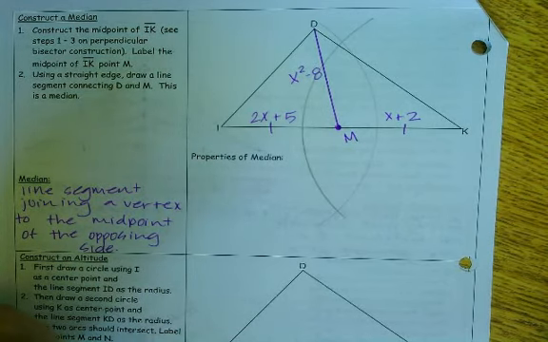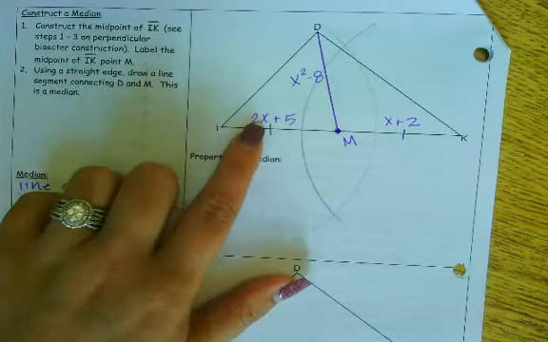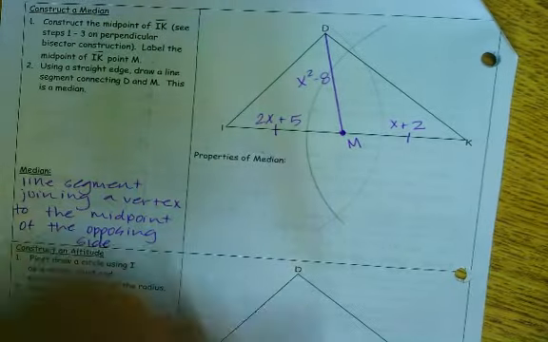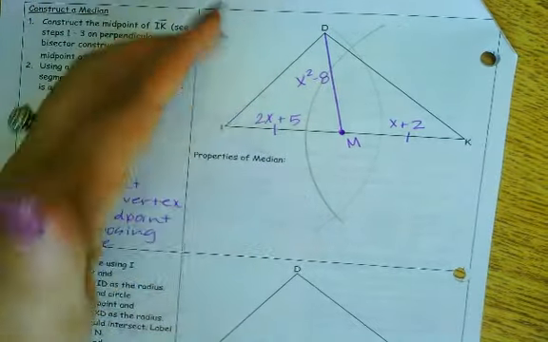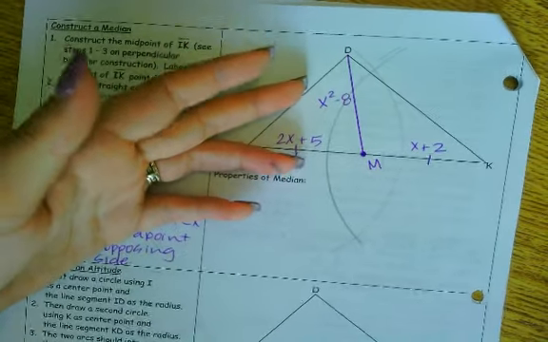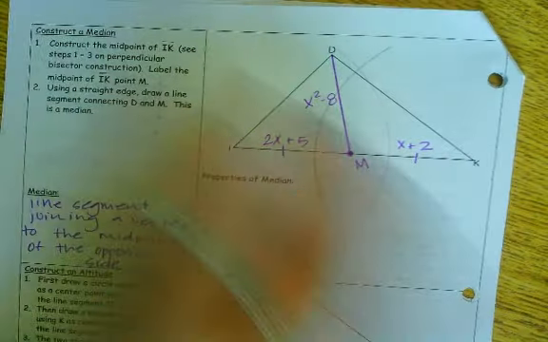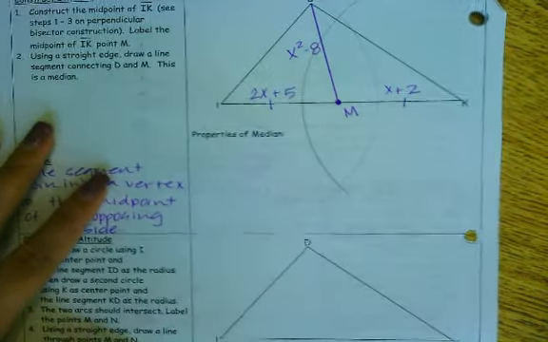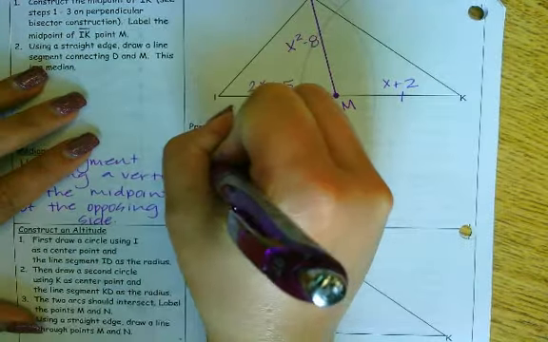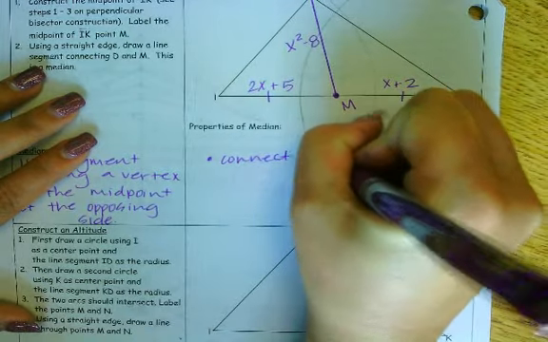Set 2x plus 5 and x plus 2 equal to each other. Very good. So you would set 2x plus 5 and x plus 2 equal to each other and solve for x. Then, if it asked you to solve for DM, you would take that value of x and substitute in for x squared minus 8. Like I said, I have no idea if those numbers work. Most likely they don't. Okay, so your properties of your median, there's nothing really unique. It just connects midpoint to opposite vertex. So pretty much the same thing as the definition.